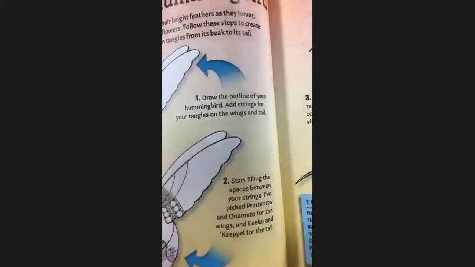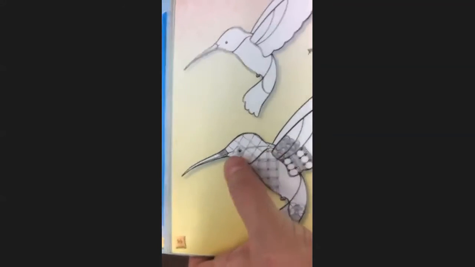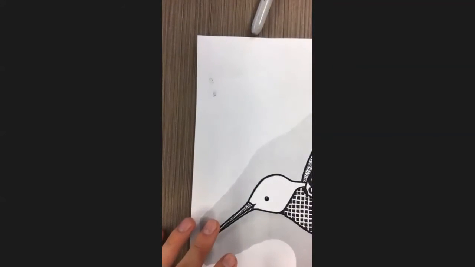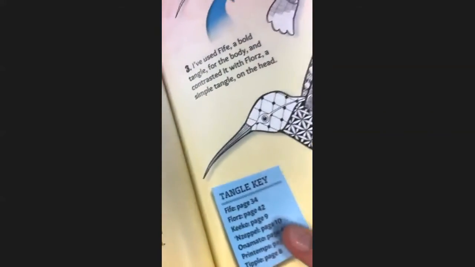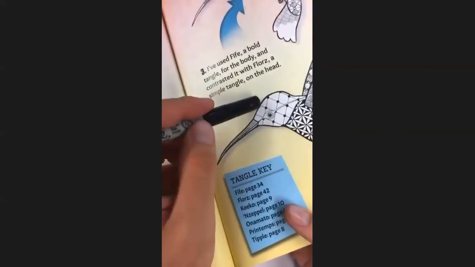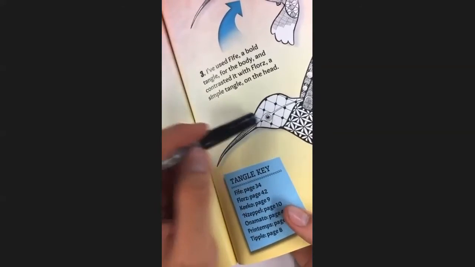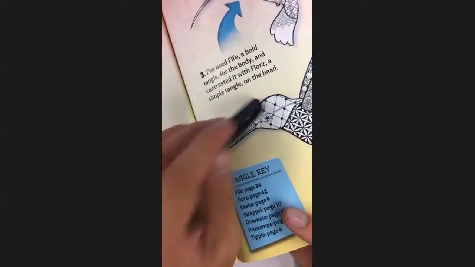We can't copy too much because I could get sued for that. So we're just going to do the zigzags here.